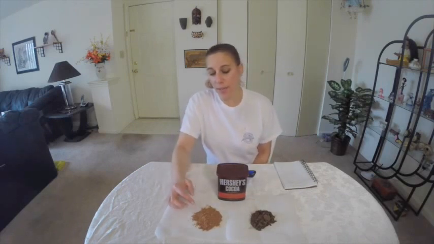Over here I have a natural cocoa powder, and natural cocoa powder is cocoa in its purest form. Once they take the cocoa bean, they crush it up, they remove the fat, and then you're left with the cocoa powder. It's bitter, it's unsweetened, and as I said, it's the most natural form, and you'll see a lot of recipes that will say cocoa powder. Usually that's what they're asking for.